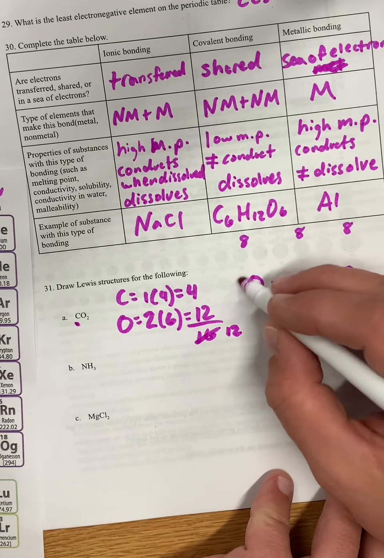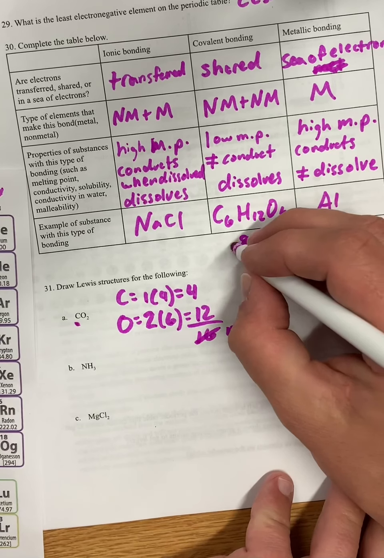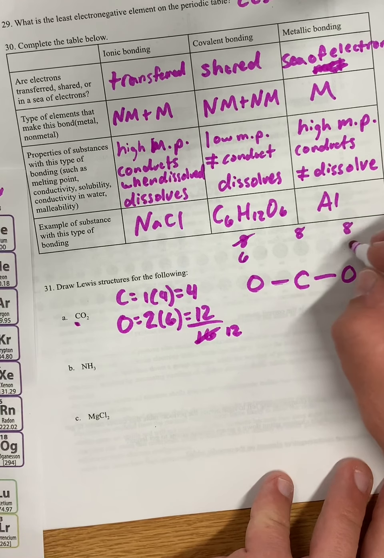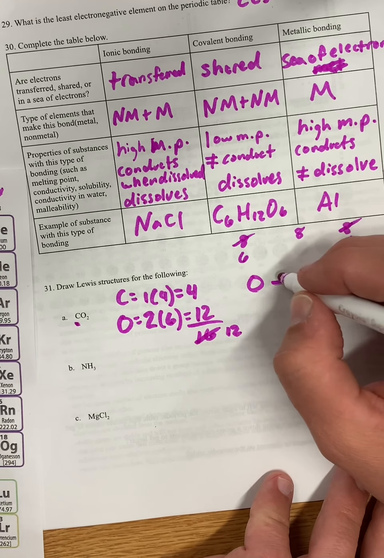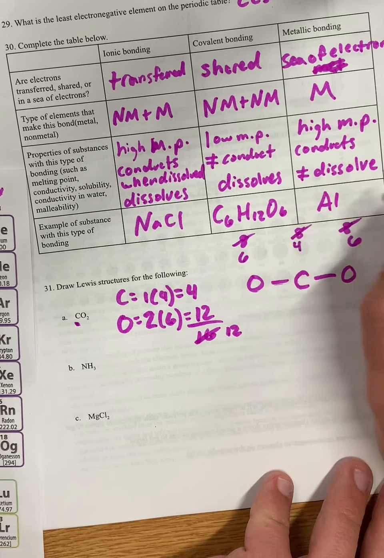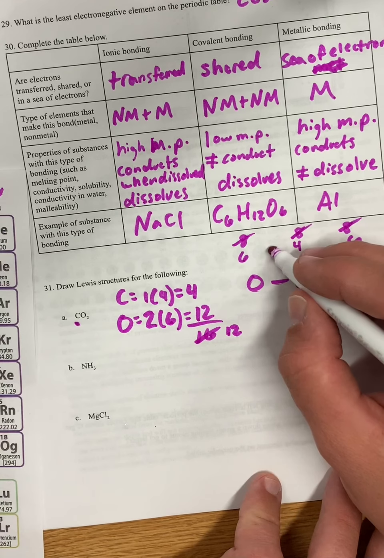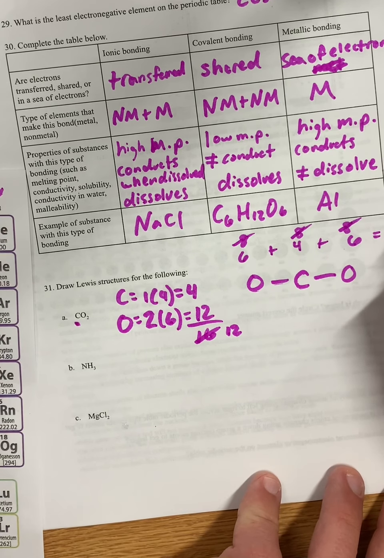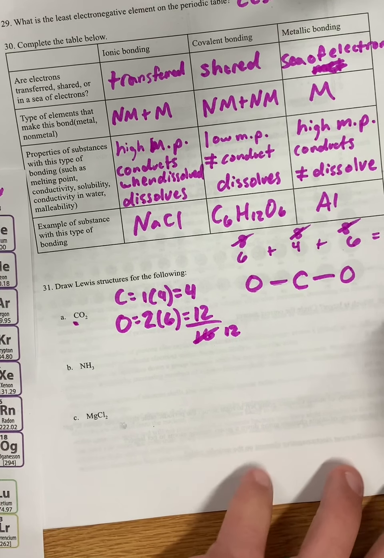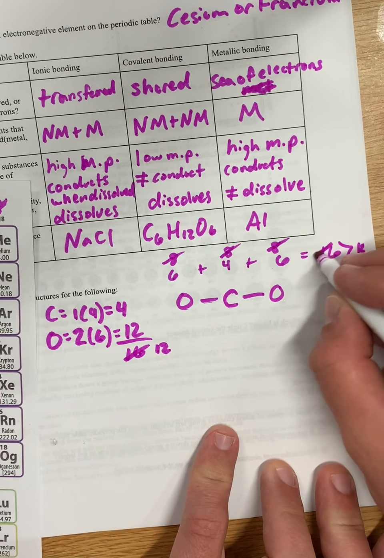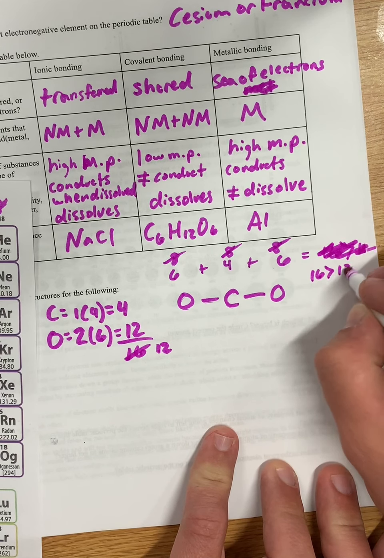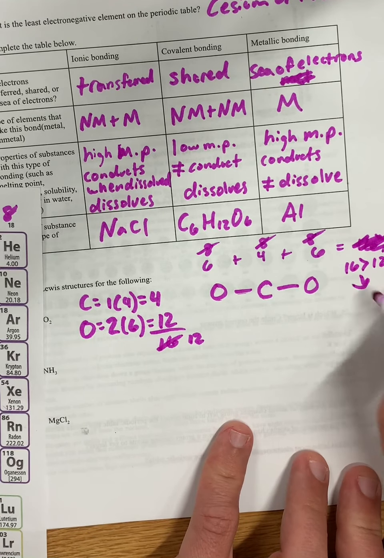So this oxygen is surrounded by 2 electrons. So it only needs 2 more. So it needs 6 more electrons. And this oxygen is the same, just needs 6 more. This carbon has 2 bonds. So 2 and 2, so it has 4, so it needs 4 more electrons, okay? 6 plus 4 plus 6 is 16, okay? That is greater than 12. Can you see that? Here, let me rewrite it here. 16 is greater than 12, okay? So that tells us we need bonds.